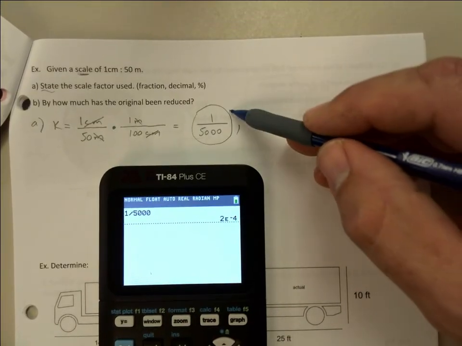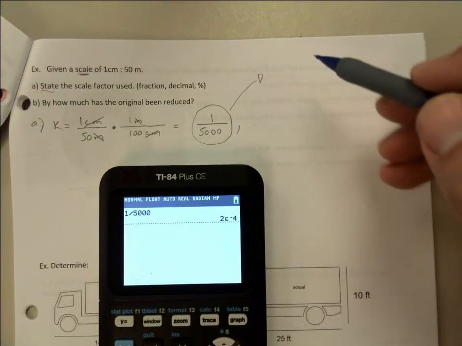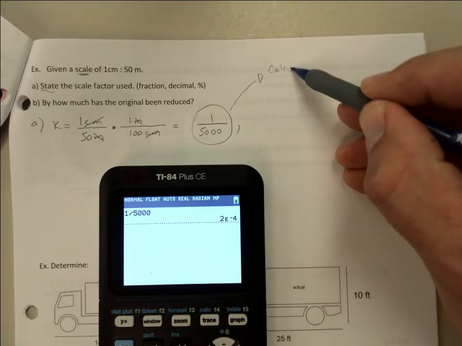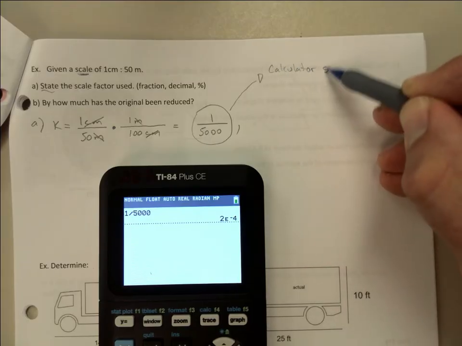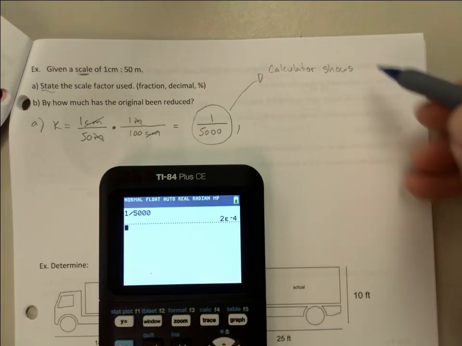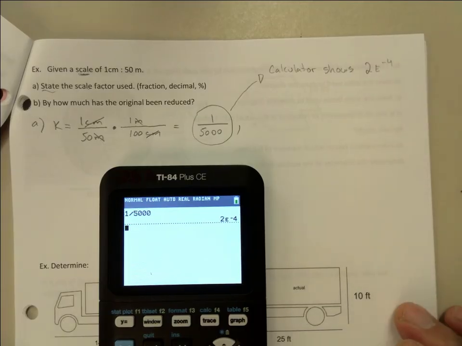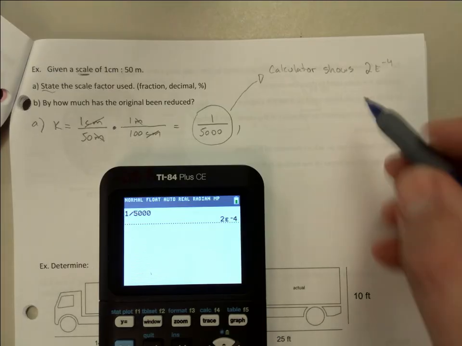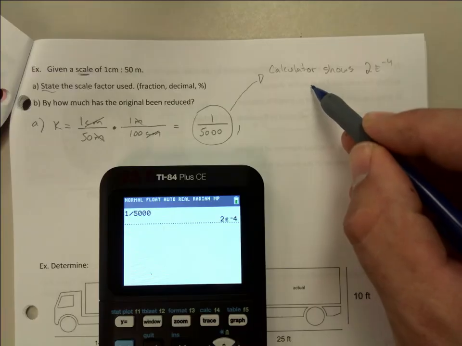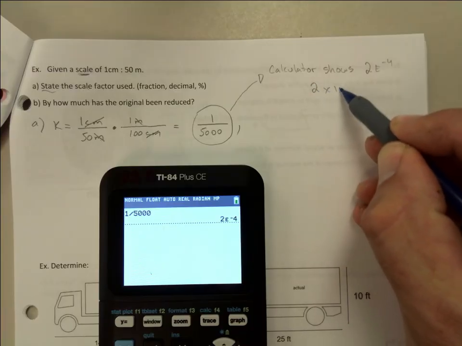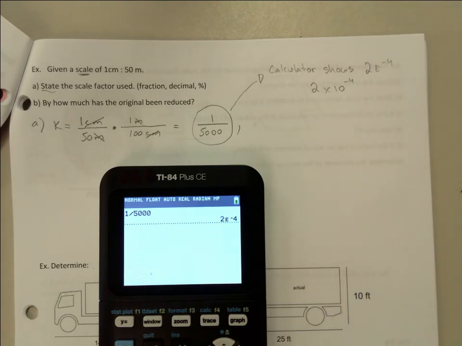If you turn that into a fraction, the calculator shows 2e negative 4. What do you think that means? Scientific notation, it's a poor job. It's basically saying 2 times 10 to the negative 4.